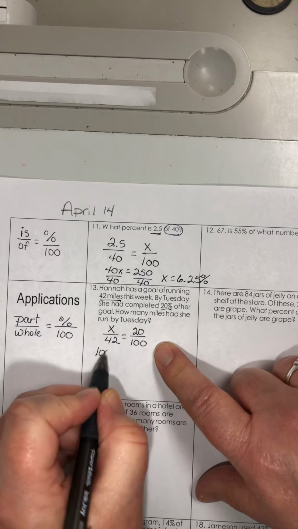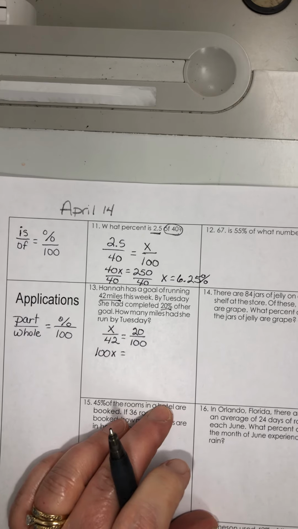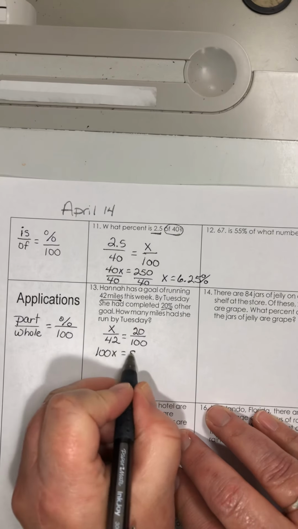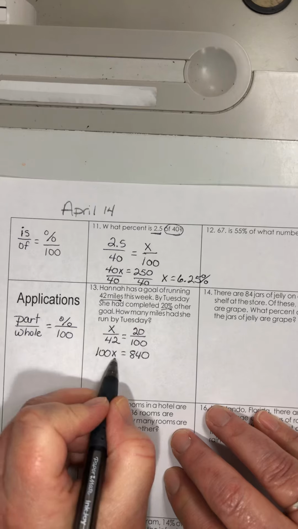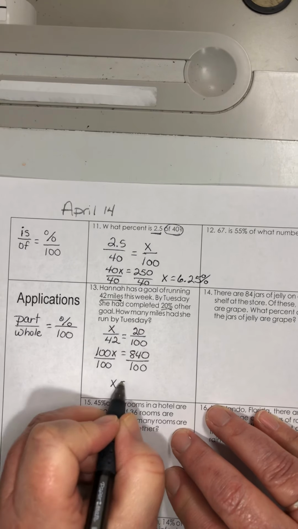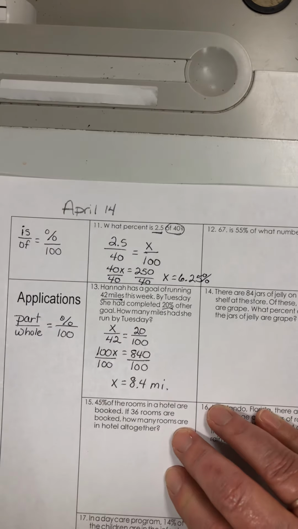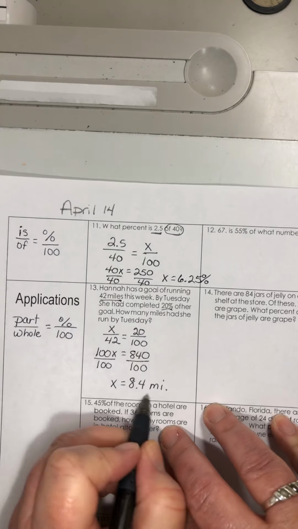So we get 100x equals, now we're going to do 42 times 20, and we get 840. Divide by 100, and x equals 8.4 miles is what she has done by Tuesday.